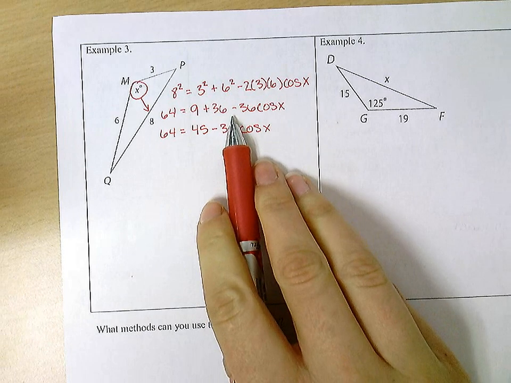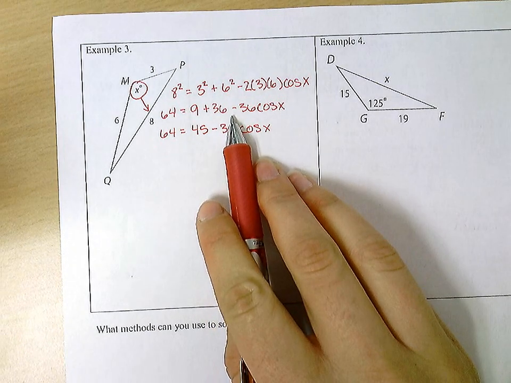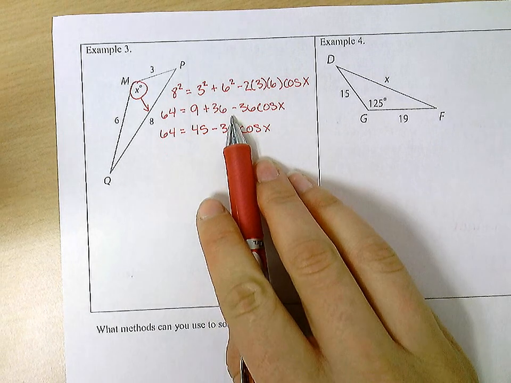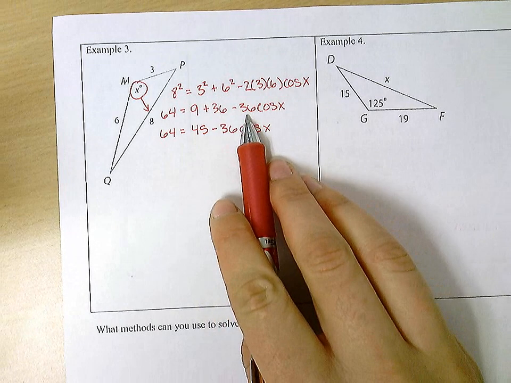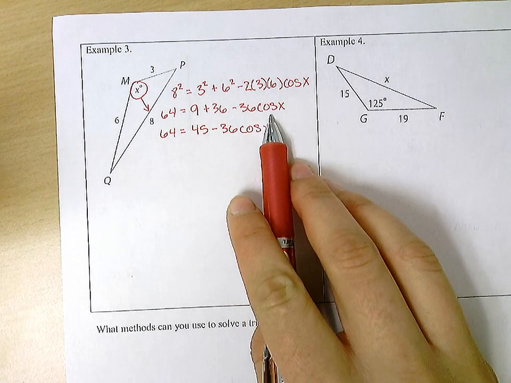Do not subtract that 36. That is not 0. You cannot subtract those two numbers. Okay? Just because you see 36 minus 36, do not subtract there. This 36 is connected to cosine of x. It's multiplied.